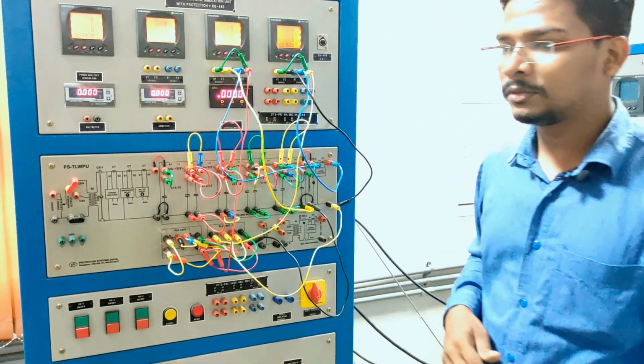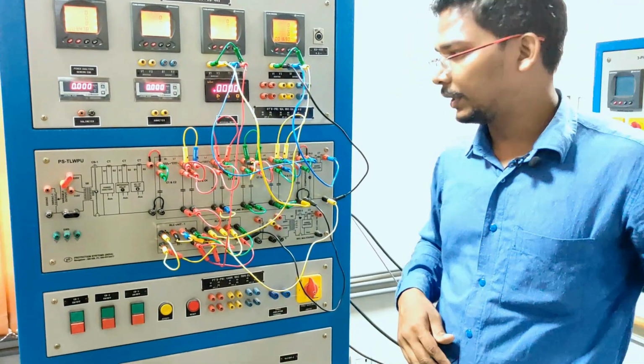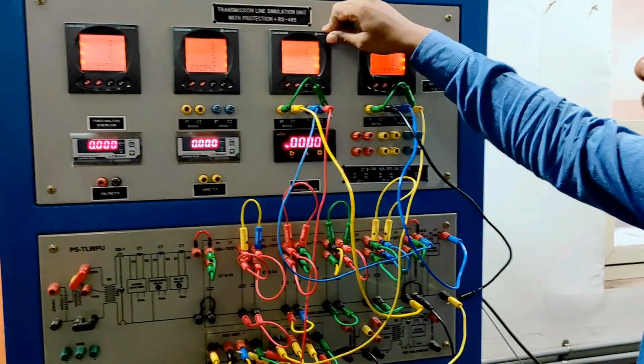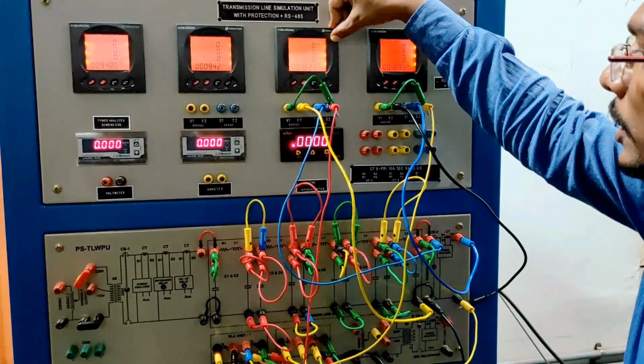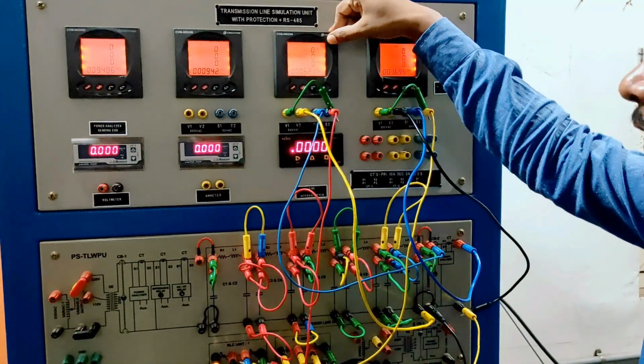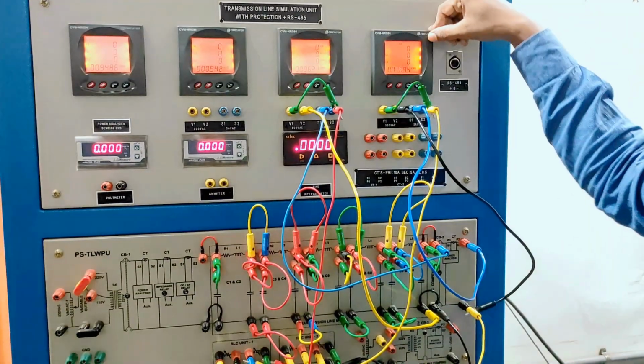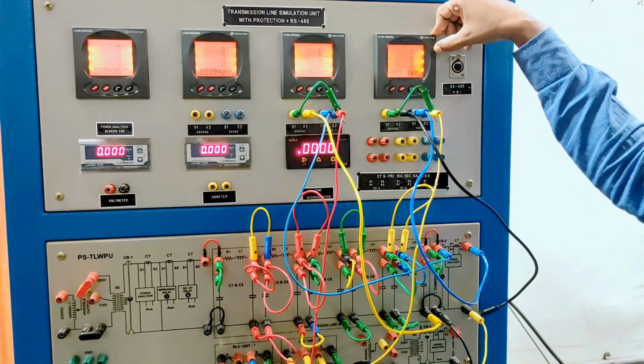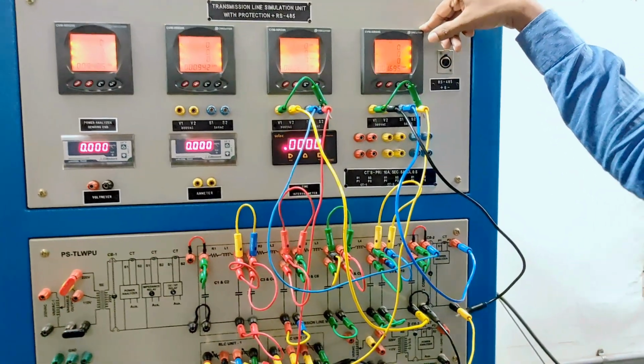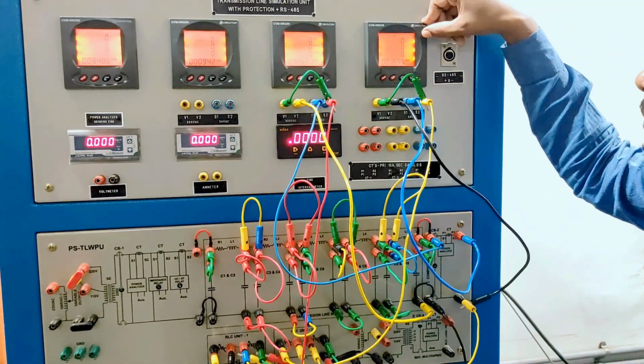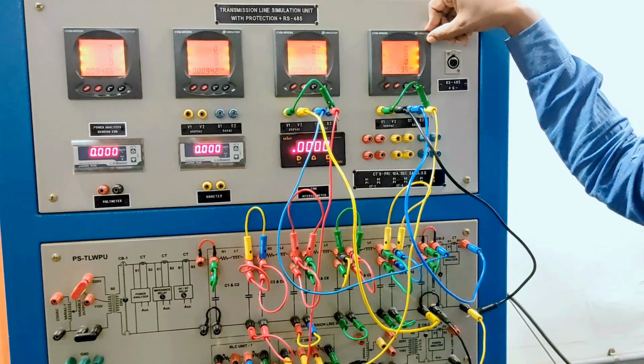So now we will perform the experiment. As I have told you, this power analyzer will be used to measure the compensating power, that is QC and PC, and this power analyzer will be used to measure the power going to the load, that is the resistive power, which will be shown in watts.